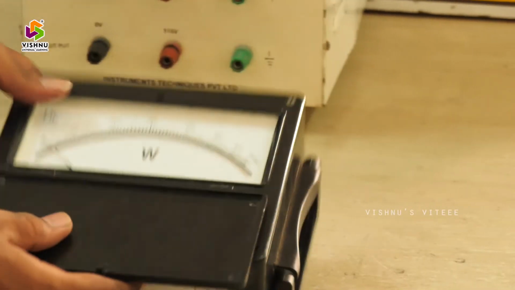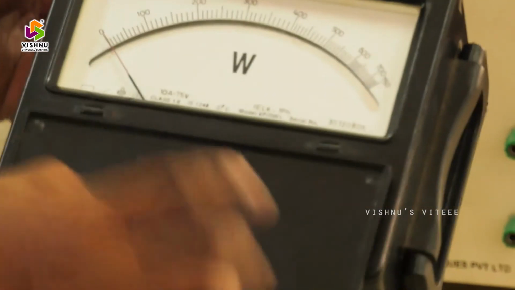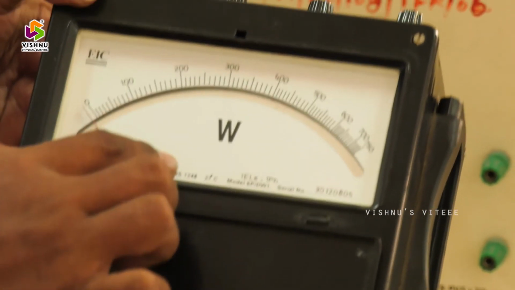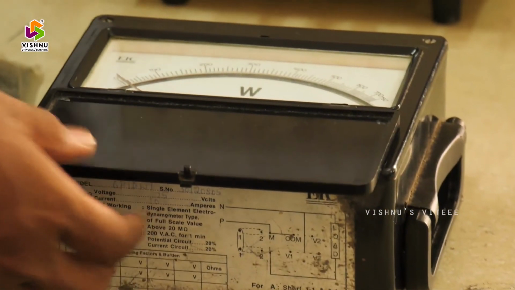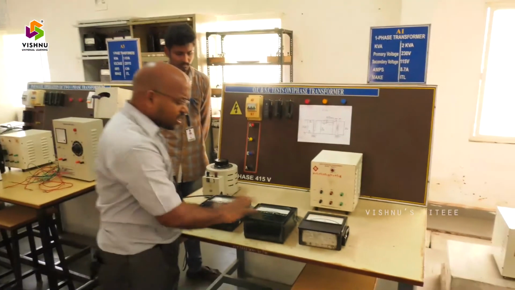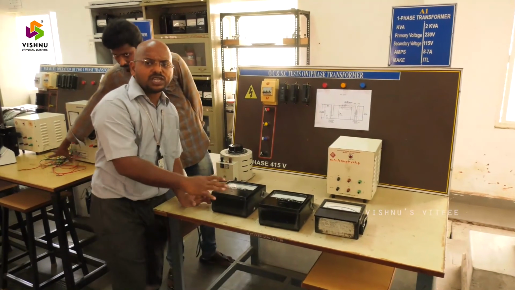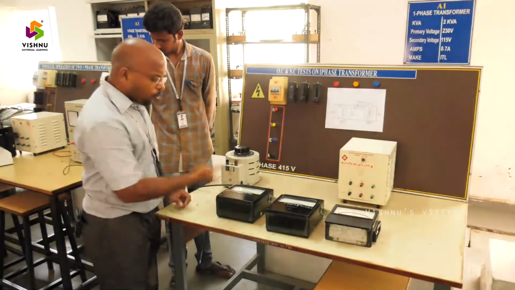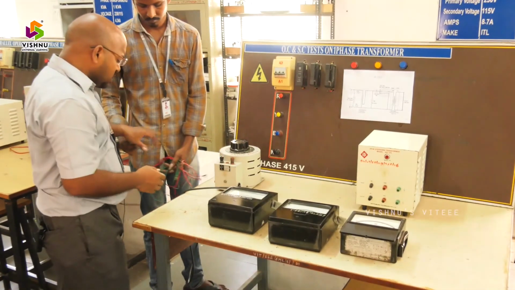And the wattmeter considered here is a unity power factor wattmeter. Why? Because we are operating the transformer on full load condition. That's why we connect a UPF wattmeter. So this is the main difference between the short circuit test and the open circuit test. Now we will go for the connections of the components to the transformer.